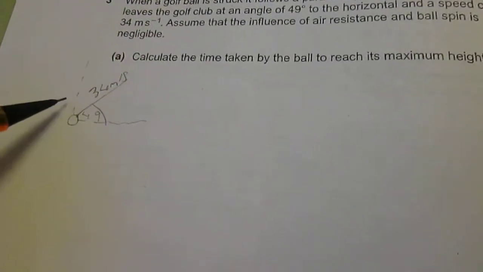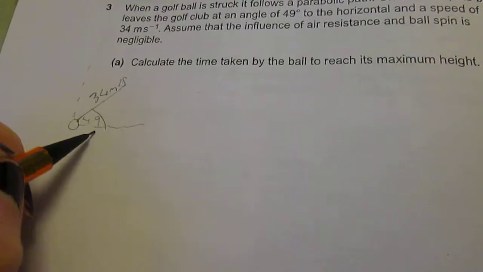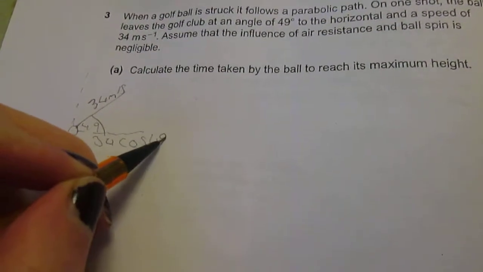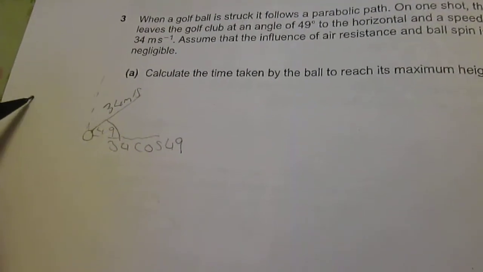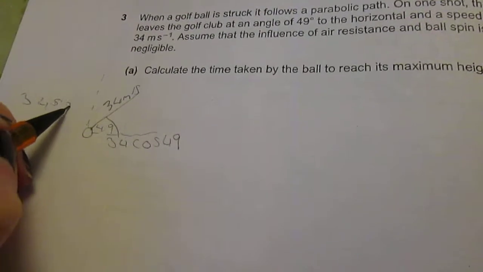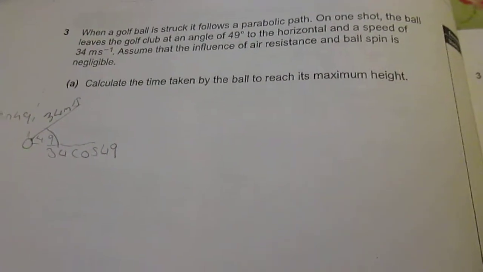So to resolve it into its vertical and horizontal: the horizontal component is the velocity, 34 cos the angle, and the vertical will be 34 sine the angle 49.